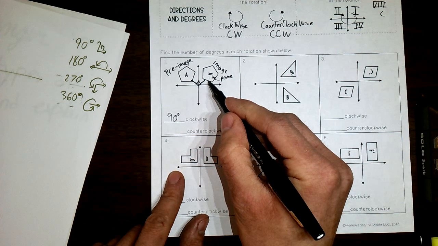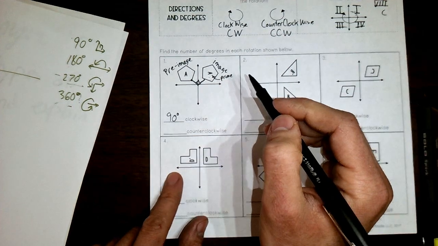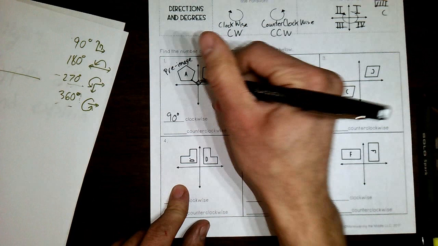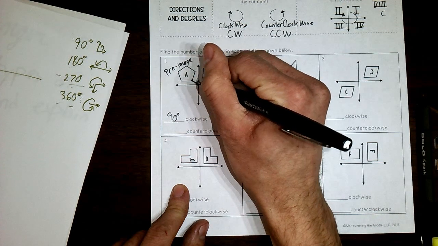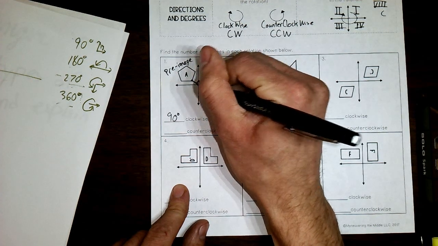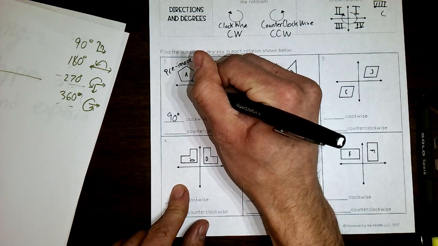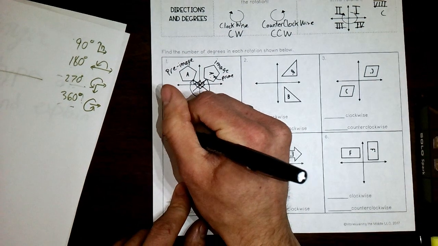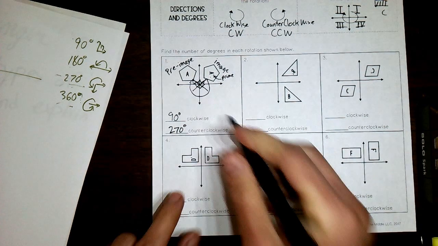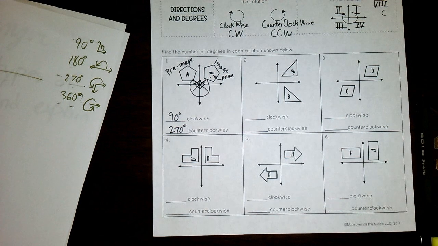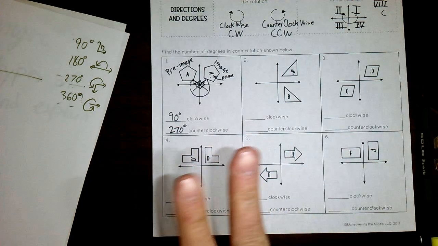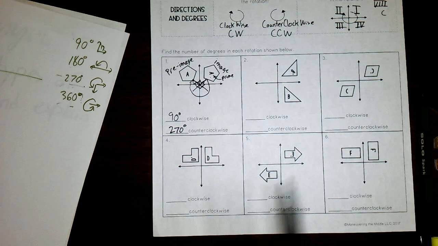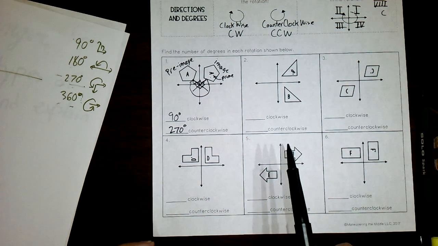Wouldn't that... wait. 270. 270, right? You had it, Christian, just the wrong number. So that'd be 90 degrees, another 90 degrees, and a third 90 degrees. And so you kind of see this relationship, 90 degrees clockwise and 270 degrees counterclockwise. They're like a pair, okay? They go together, like peanut butter and bananas.